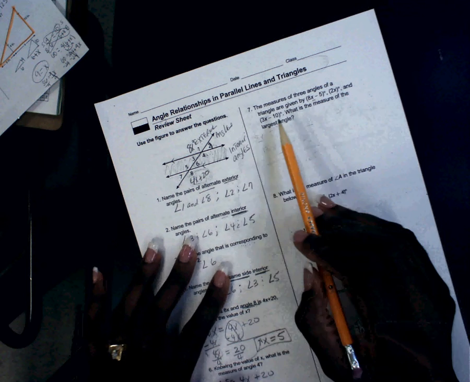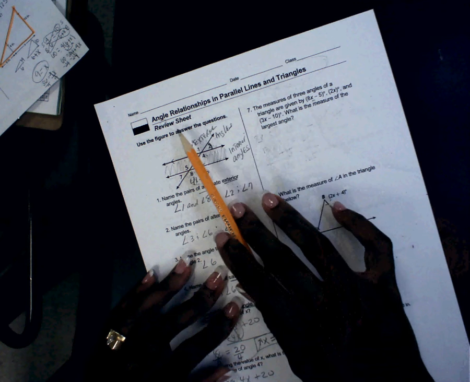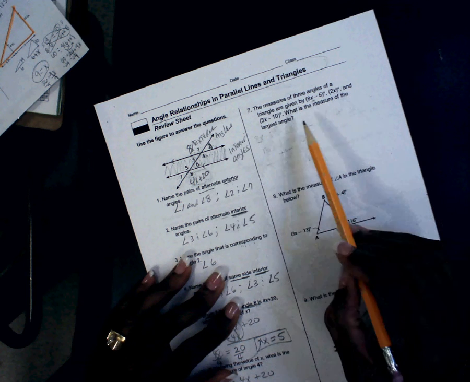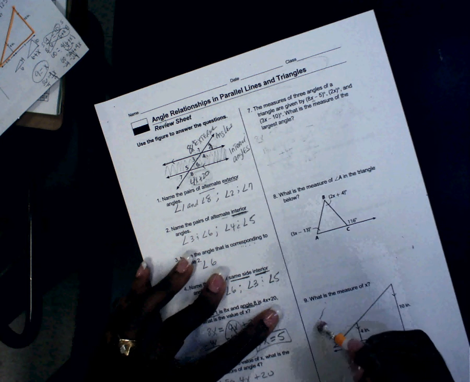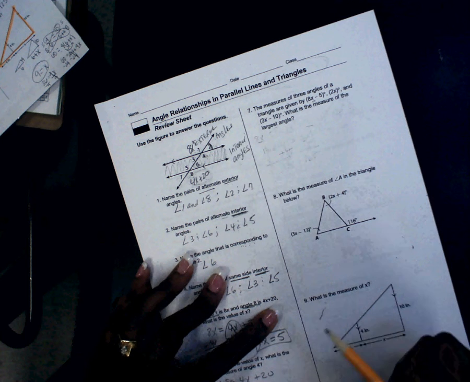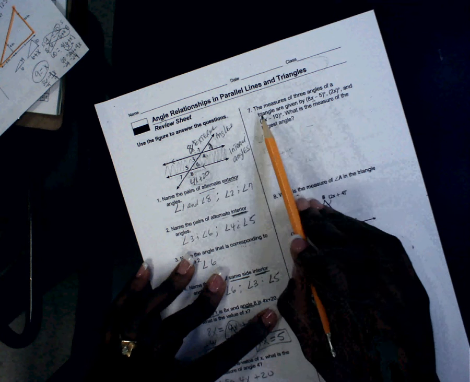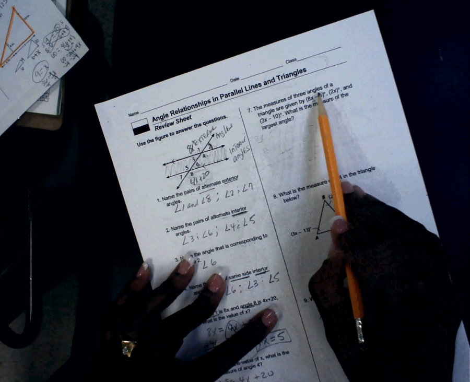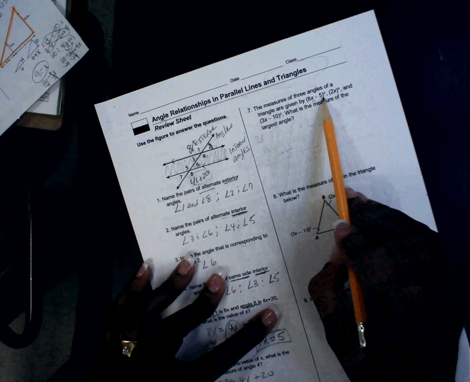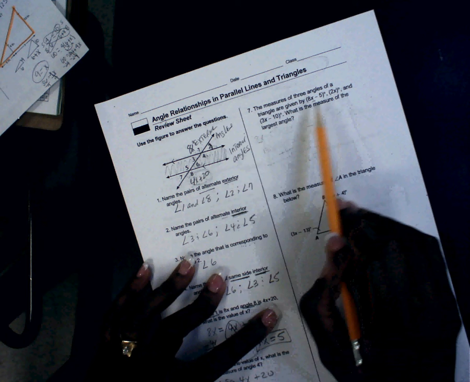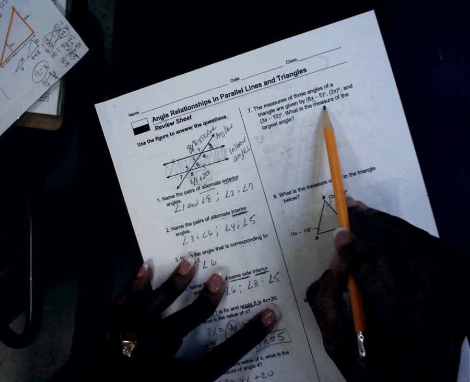Okay, so now let's look at angle relationships in triangles on our review sheet, and we're going to concentrate on this first side, number 7, 8, and 9, and then part 2 will be for the remainder of the angle relationships problems. So number 7 says the measures of three angles of a triangle are given by 8x minus 5 degrees, 2x degrees, and 3x minus 10 degrees. What is the measure of the largest angle?